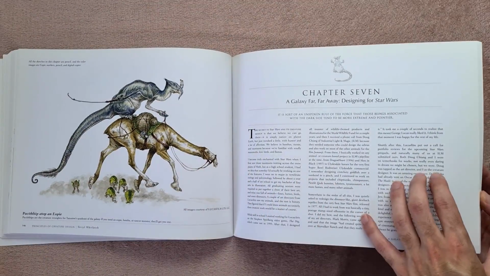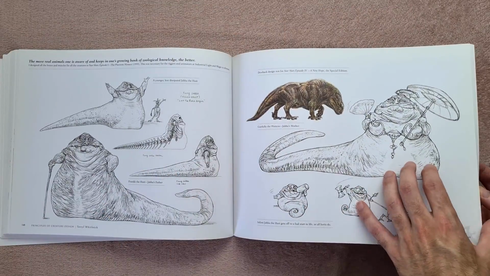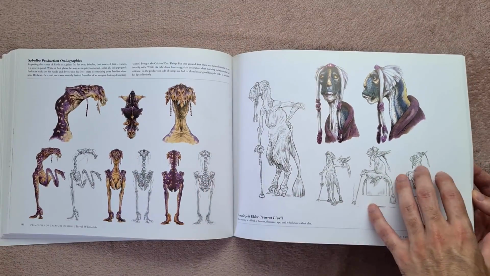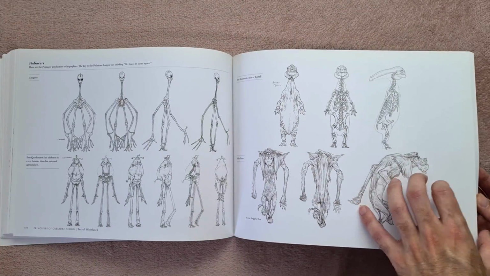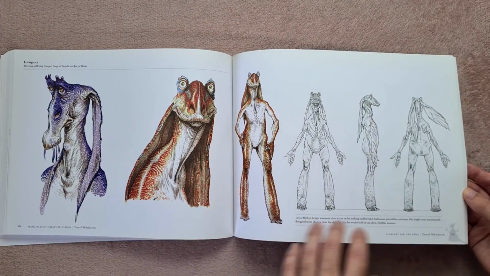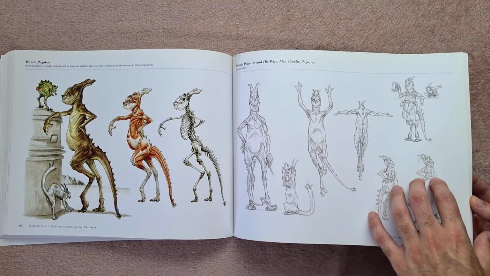And last of all, before I end the video, I wanted to show a little bit of the Galaxy Far Away Star Wars art. This was more just for me, but I thought some of you guys will probably appreciate it as well. So we'll just skip through a few of these before I end the video. So we've got some Jar Jar Binks designs there, which is really cool. I know he's not a favourite of a lot of people, but I do think the design work is still pretty good.